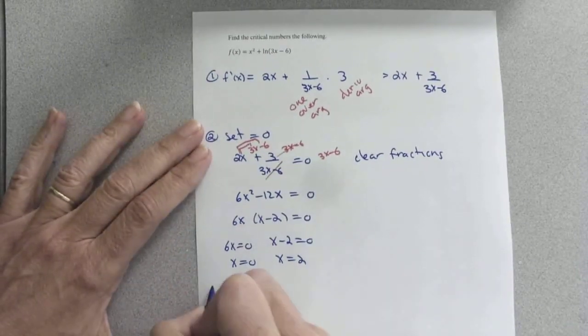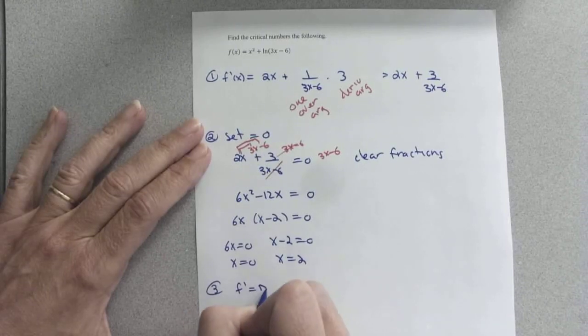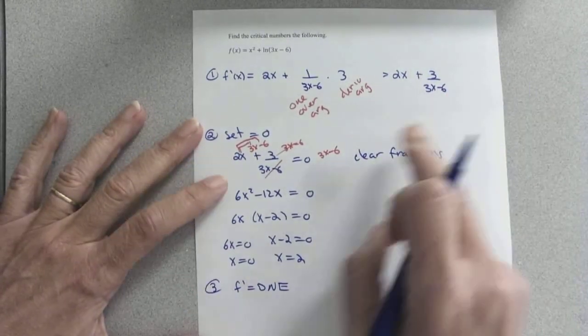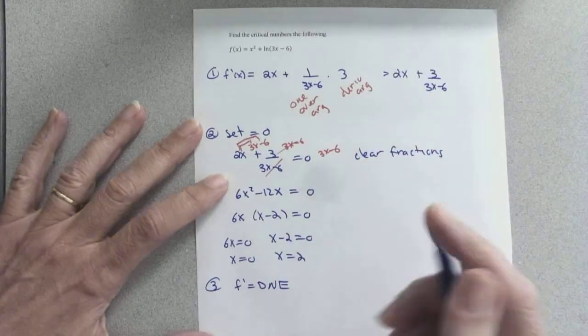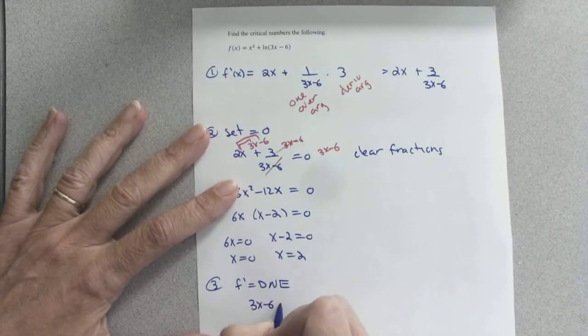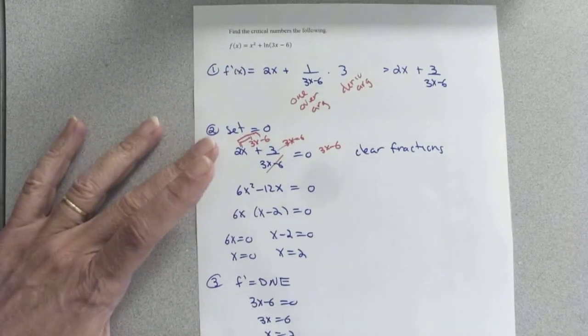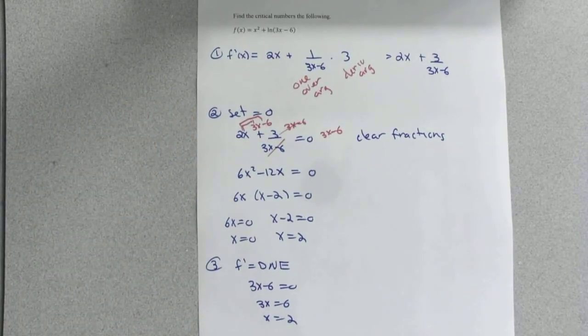And then where the derivative doesn't exist, my denominator, because I had a denominator there, so 3x minus 6 equals 0, 3x equals 6, x equals 2. And so there you go. And you type those answers into MyLab Math, and it's going to say that they are wrong. And so you check your arithmetic again.